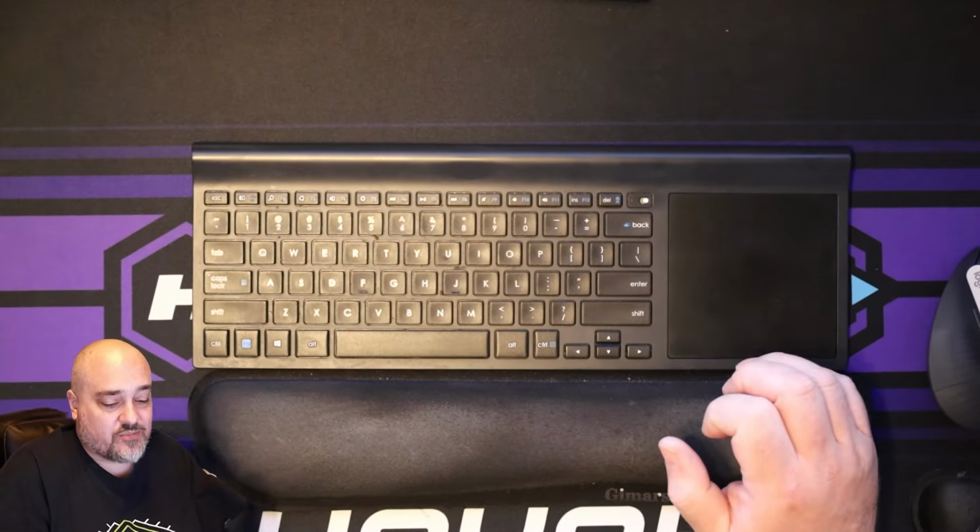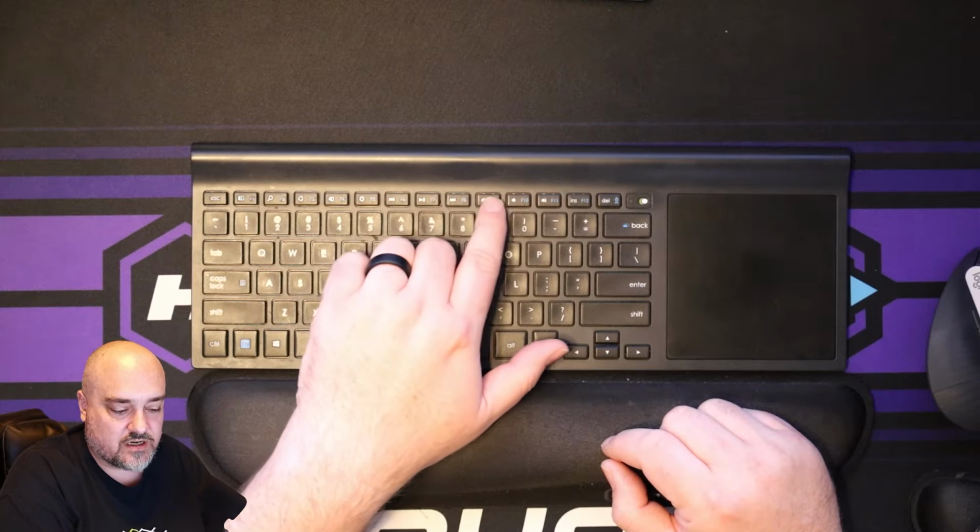So here we have my Logitech keyboard. This top row here, all of my F keys are in light blue.